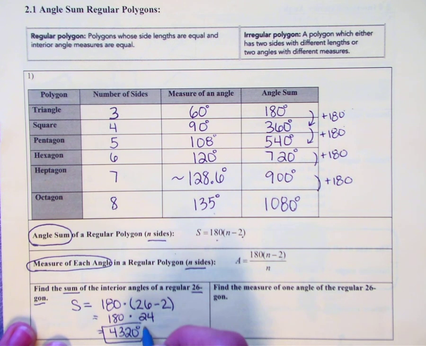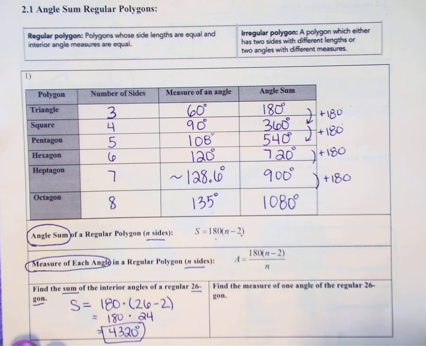Woo, that's a lot of degrees, but that's because there are so many sides. That's how many degrees all those angles add up to make around that 26-gon. Okay, so that's the sum of the angles.